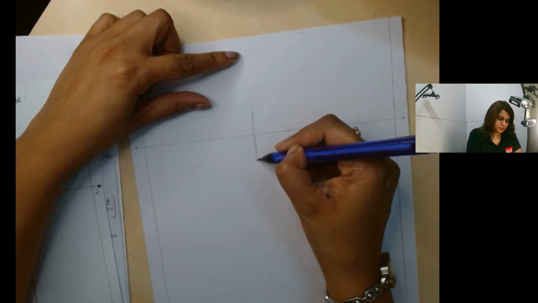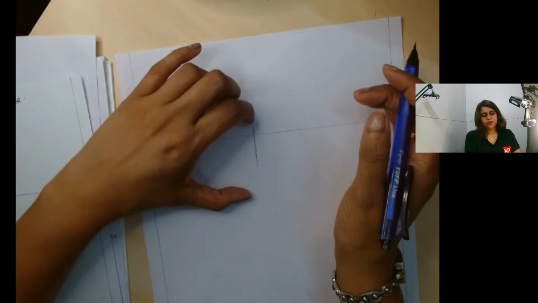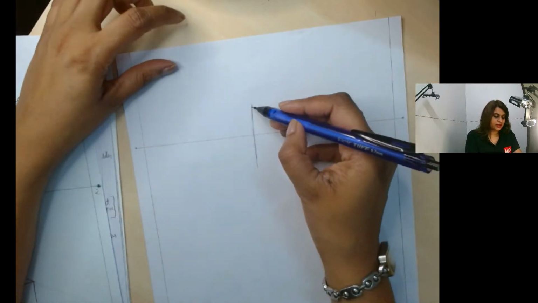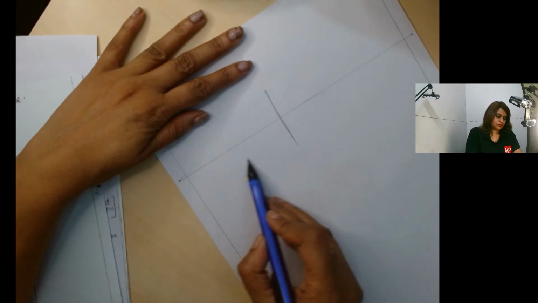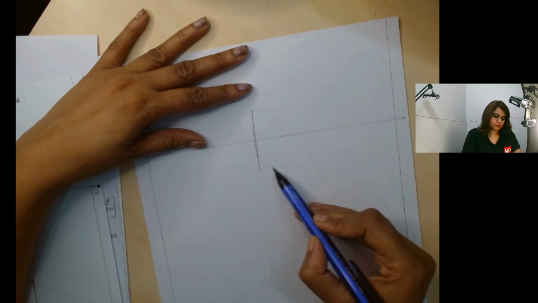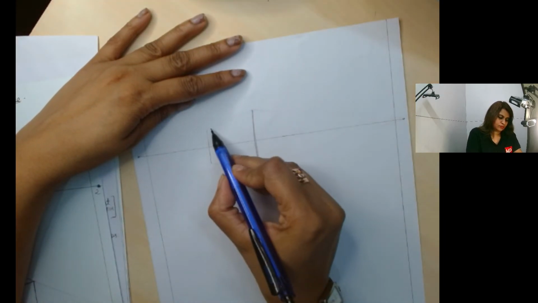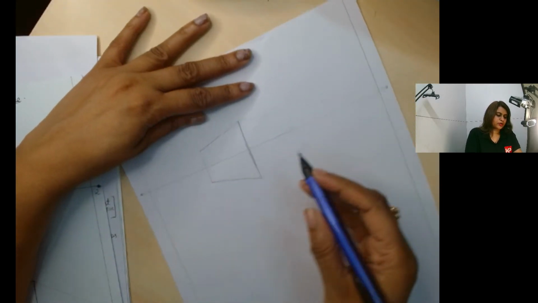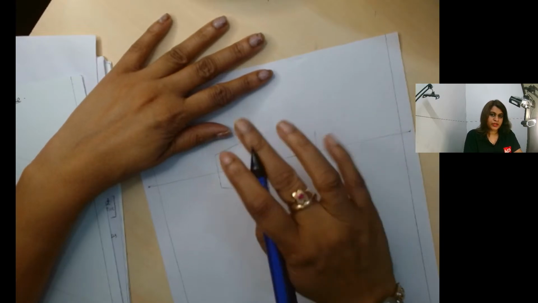So I'm assuming that now you can draw it below eye level also, you can draw it on eye level also. I'm just drawing it on the eye level. One will be on the eye level, the other one I can draw it below eye level. So this is the basic structure of my charger.